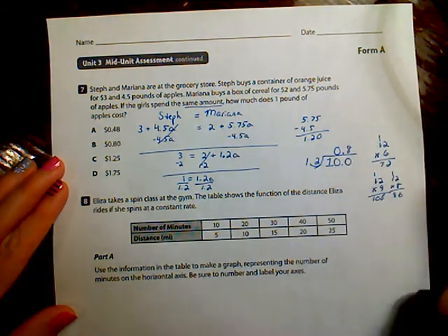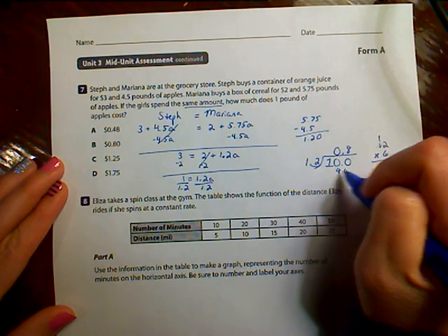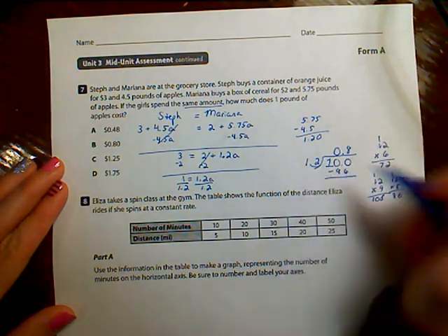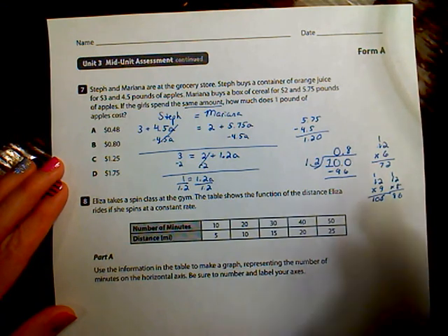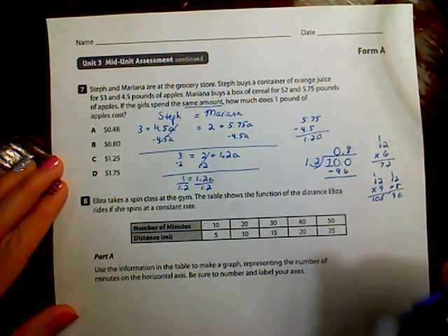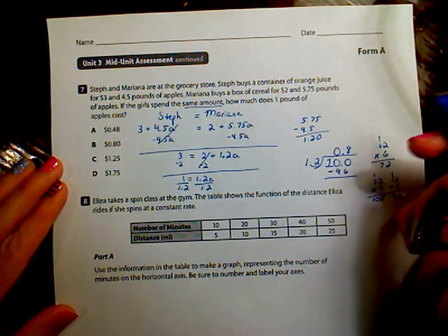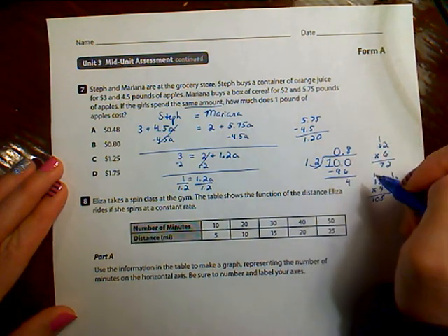Okay, so 12 times 8 is 96. Subtract 96 from 100, and you can just ignore that decimal right there. So we're really treating that as 100. So 100 take away 96 would be 4.